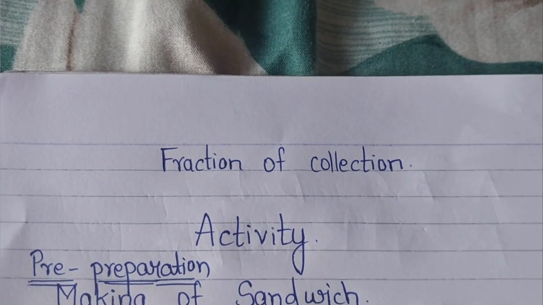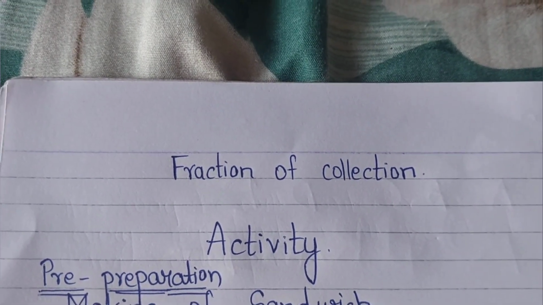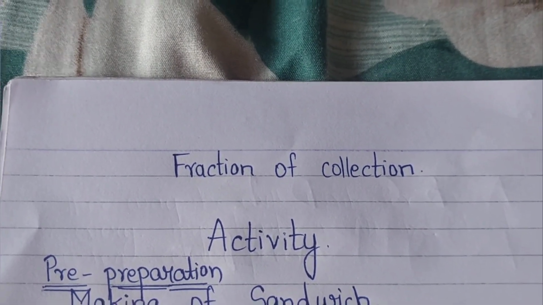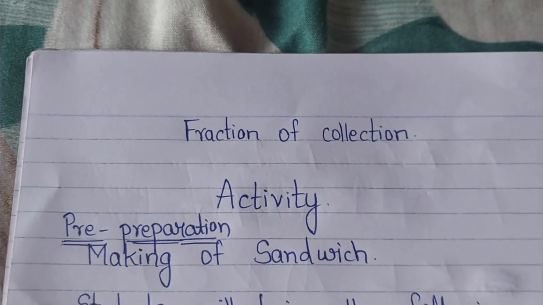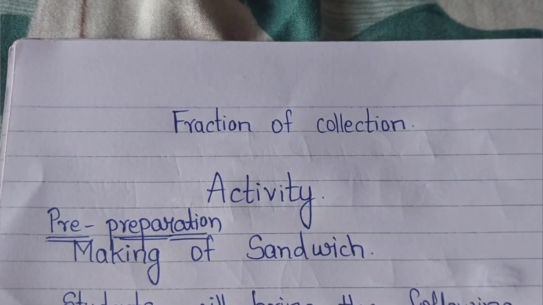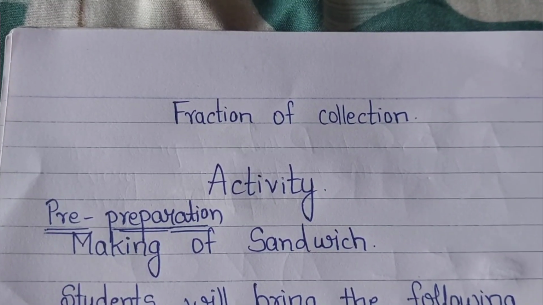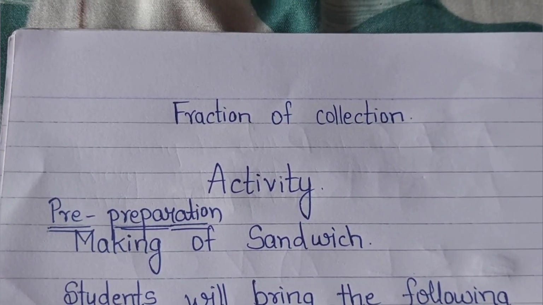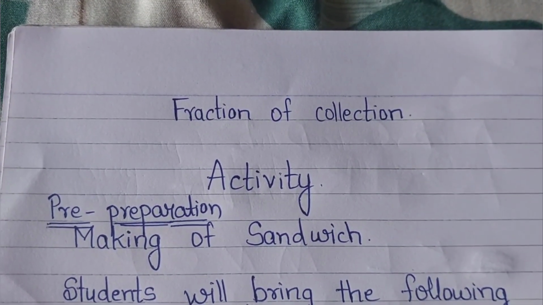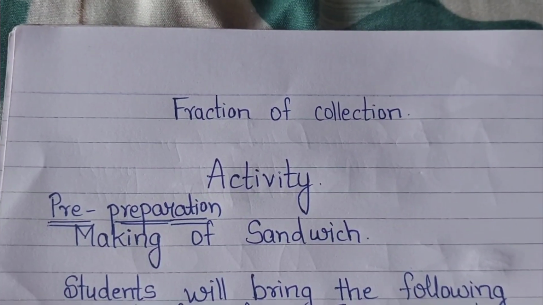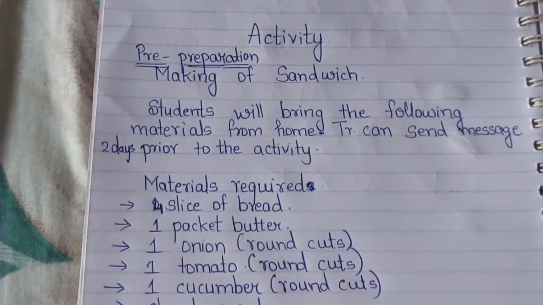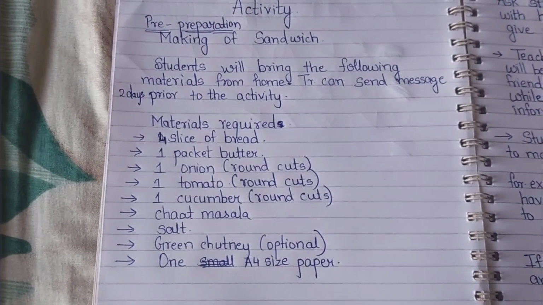Now before the activity, we need to tell them to bring certain materials. The activity is making a sandwich. So before doing the activity, we need to ask the students to bring certain materials. For that, the teacher can send a prior notice regarding the materials they need for the activity. I have also mentioned the materials which we will require, so you may see it.